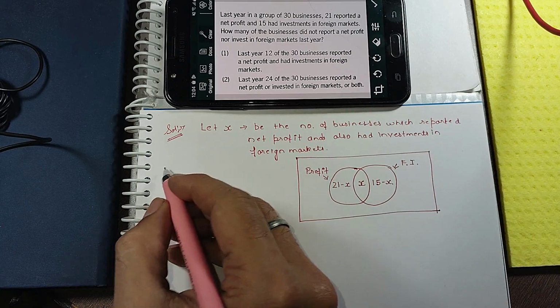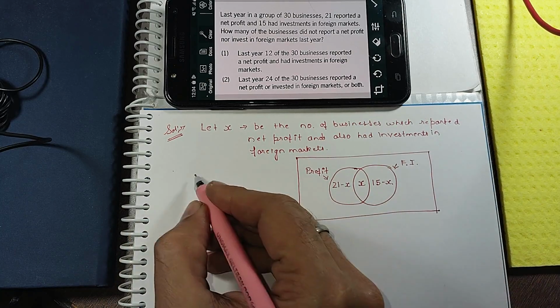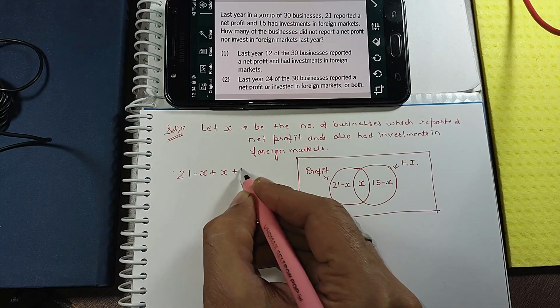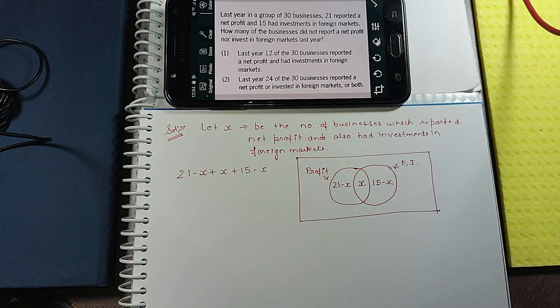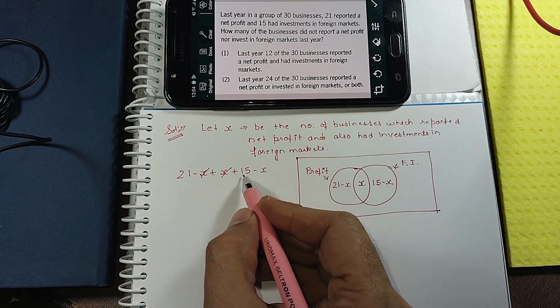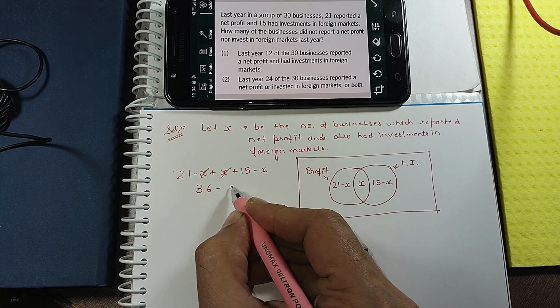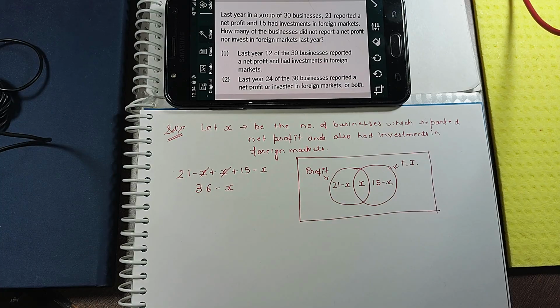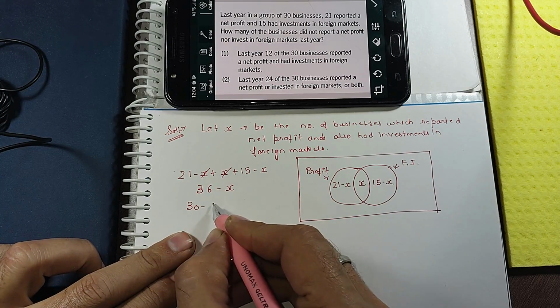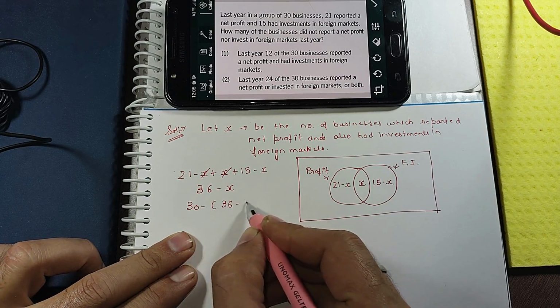Now since there are a total of 30 businesses, the total of this will be 21 minus X plus X plus 15 minus X. Now X and X get cancelled, so this will be 36 minus X. Since there are 30 businesses in total, it will be 30 minus (36 minus X).